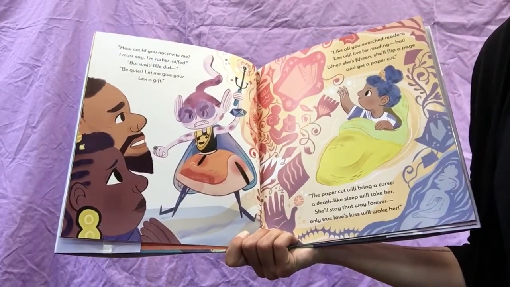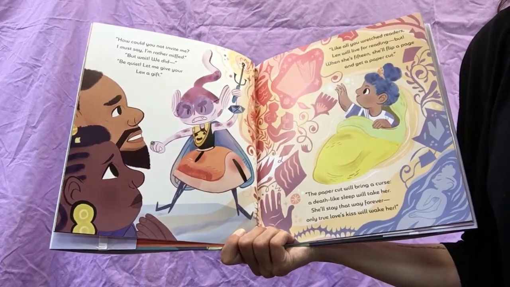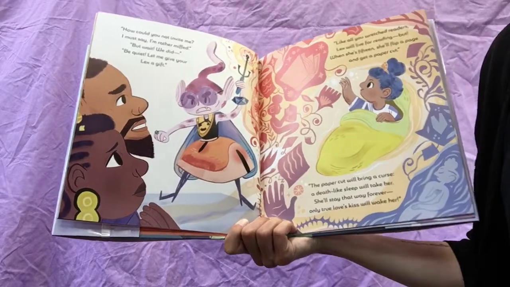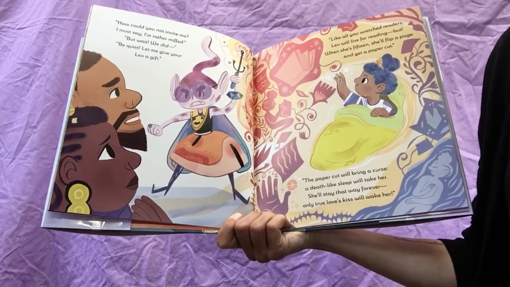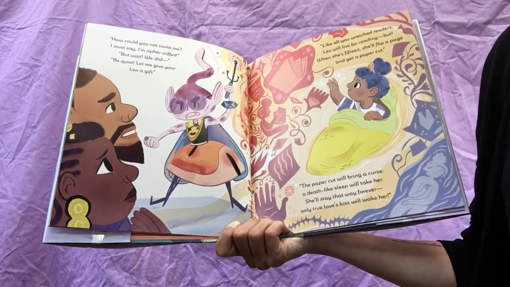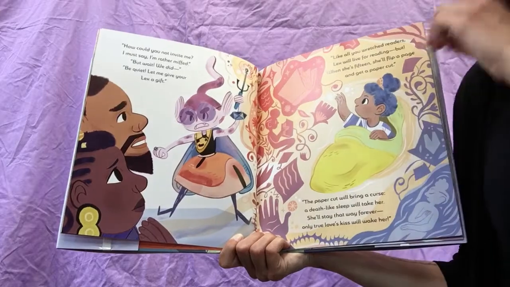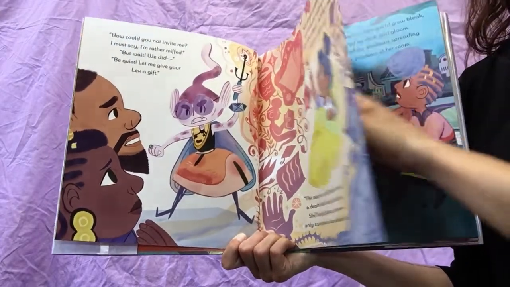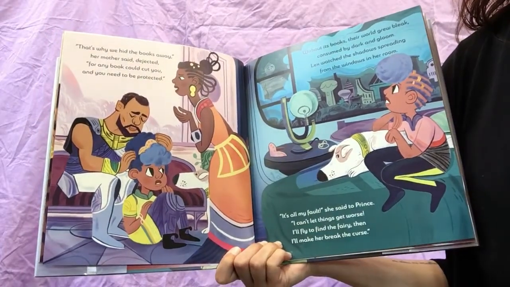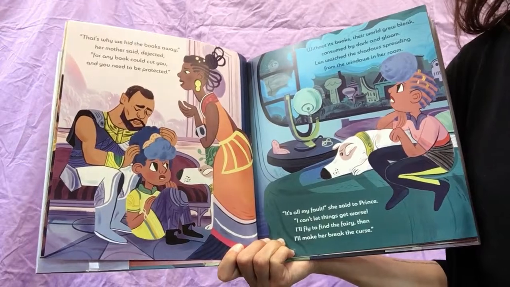"Like all you wretched readers, Lex will live for reading, but when she's 15, she'll flip a page and get a paper cut. The paper cut will bring a curse. A death-like sleep will take her. She'll stay that way forever. Only true love's kiss will wake her." That's why we hid the books away, her mother said, dejected. For any book could cut you, and you need to be protected.